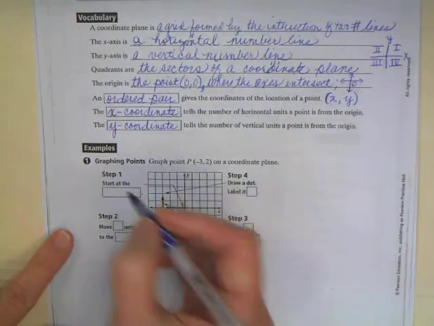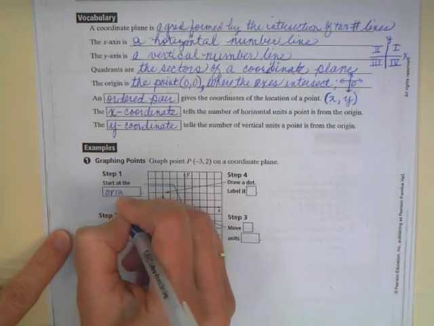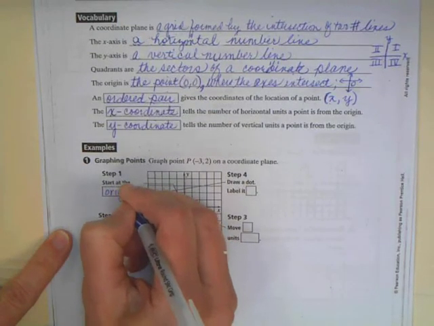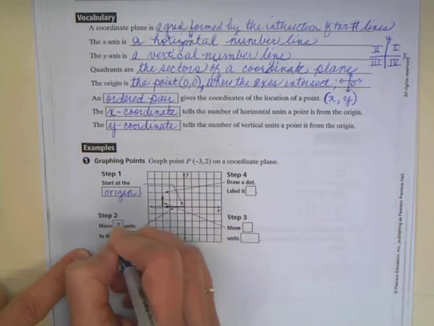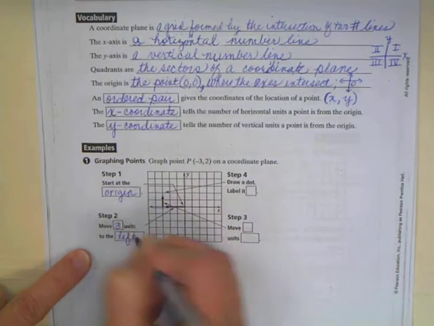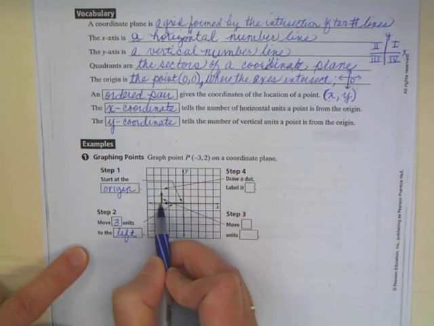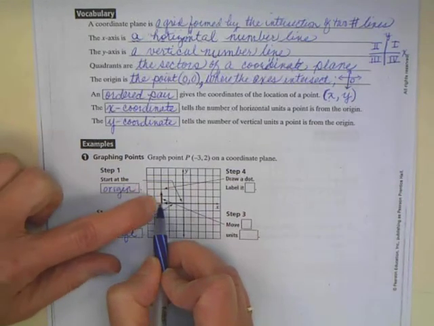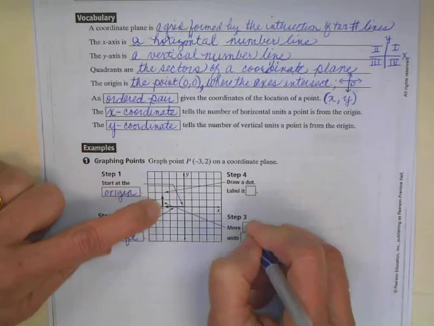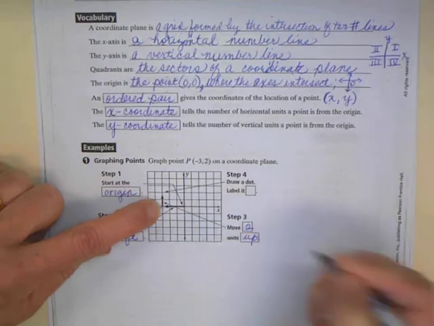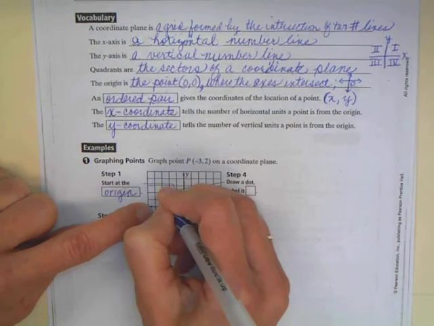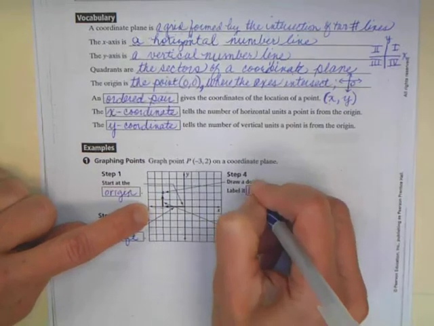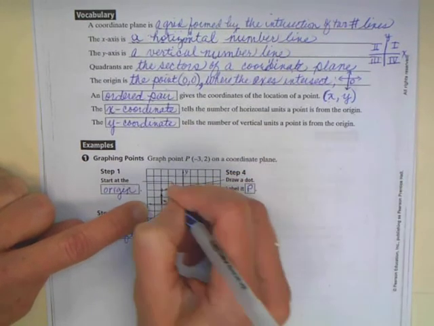The first thing we want to do is start at the origin always. We're going to move 3 units to the left because it's -3. That means a movement to the left. From this location, then, we're going to move 2 units up because 2 is positive. Draw a dot, okay, and then you're going to label it point P.